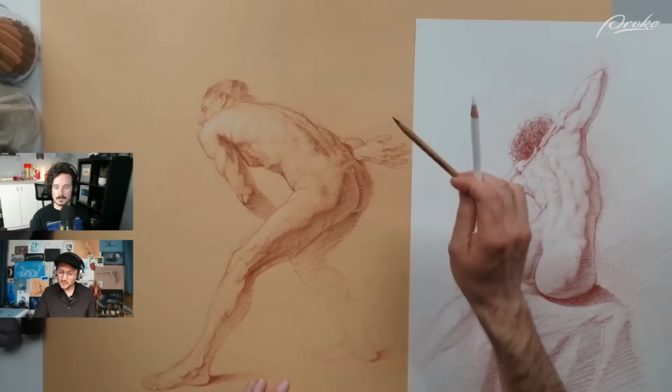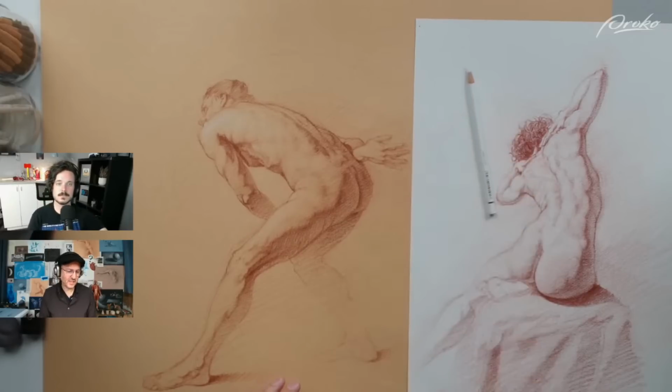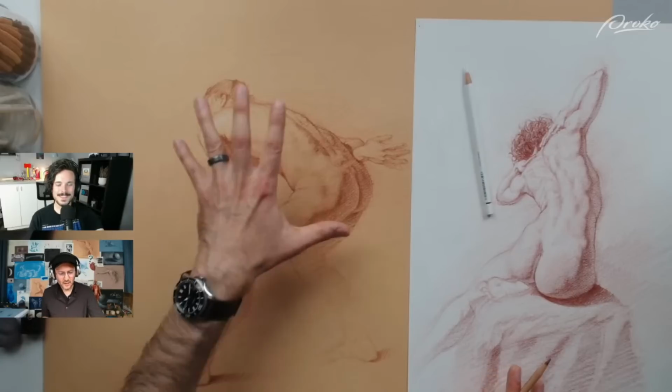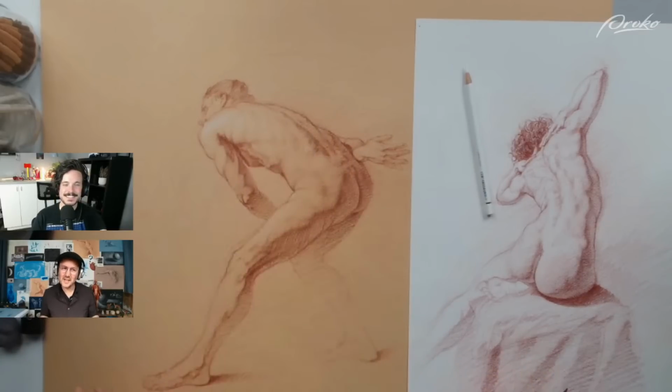So in terms of specific materials, he was asking about paper. So I am terrible with pronunciation, so bear with me. But this is a Canson, I think it's Mi-Teintes paper. Yeah, so Canson Mi-Teintes paper. It comes in a wide range of colors. And in fact, every single drawing you're going to see in this live stream was done on that paper.